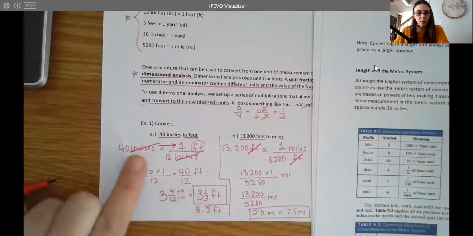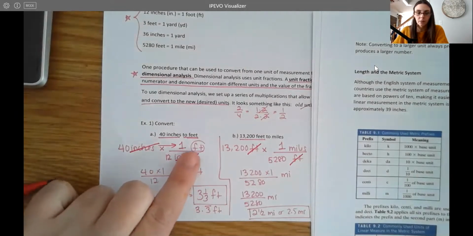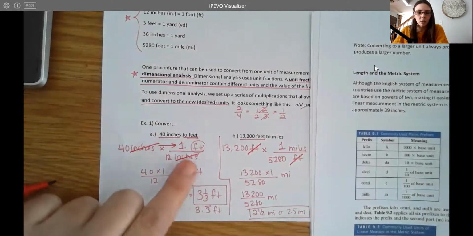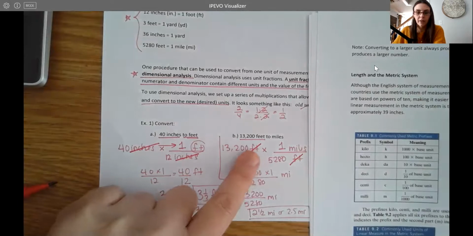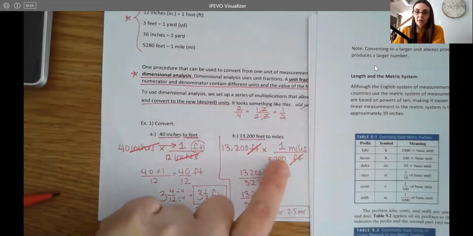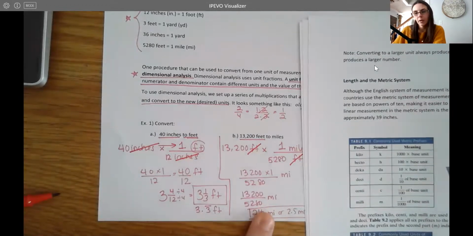You can kind of see that a little bit on the first page. Here we're going to a larger unit, right? Feet is a larger unit, so we get a smaller number. Same thing here, going from feet to miles, because it's 5,000 feet in 1 mile. Miles is a larger unit, so you're getting a smaller number in your answer. Just kind of a good check.